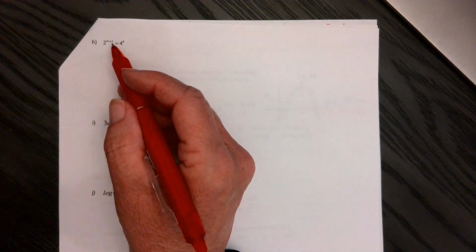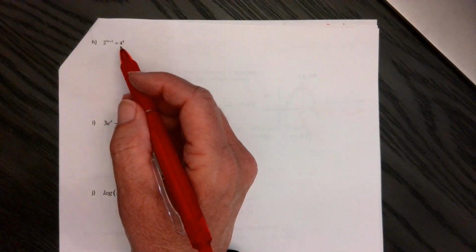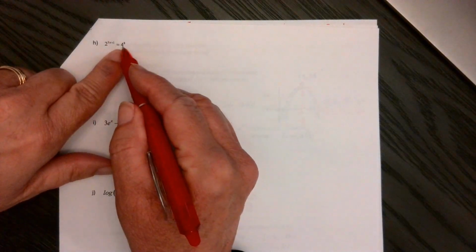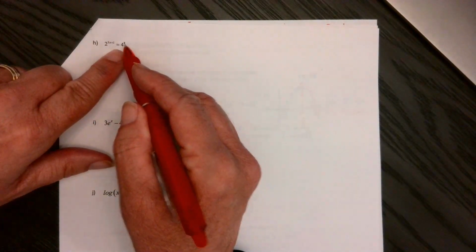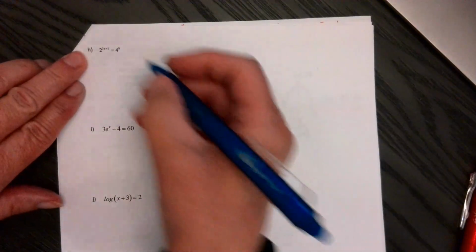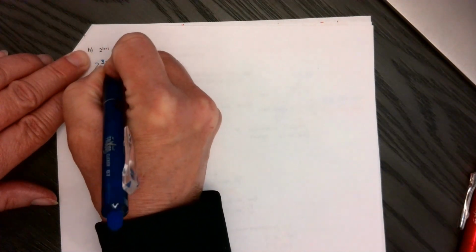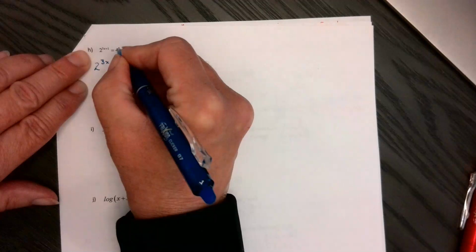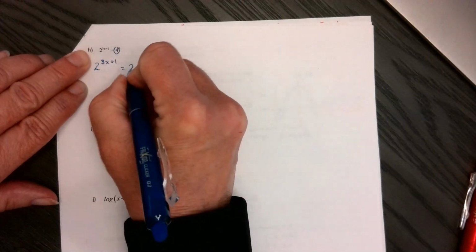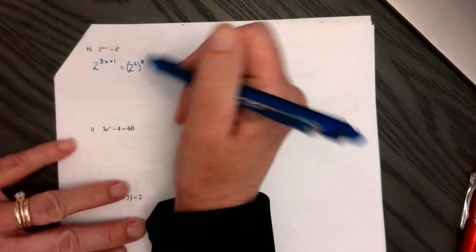All right, so on this right here, our variable is in our exponents. Now, there's two ways we can do this like we did the last one, but what I notice is I can write this with a base of 2. I'm going to leave this 2 to the 3x plus 1, but I'm going to rewrite 4 as 2 to the second power, and that was raised to the 8th power. So what I did was I took out the 4 and replaced it with 2 to the second.